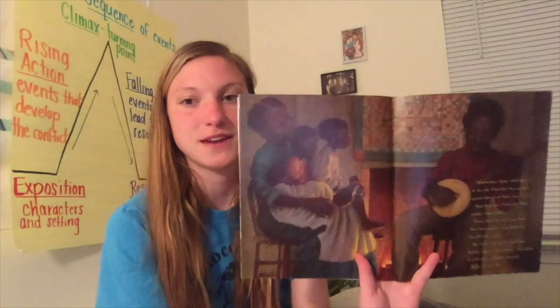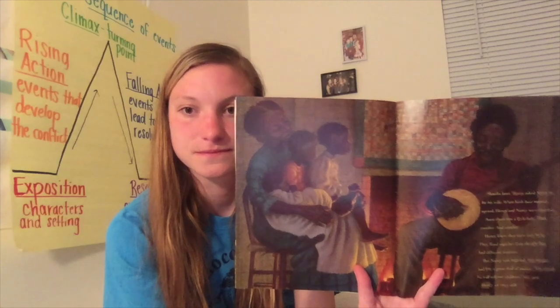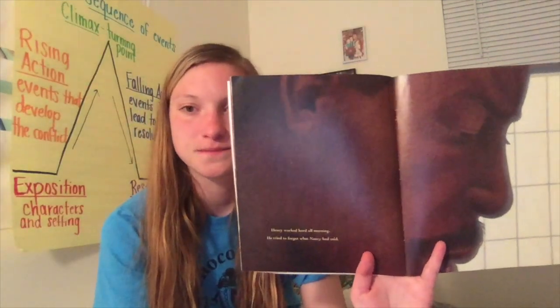When both their masters agreed, Henry and Nancy were married. Soon there was a little baby, then another and another. Henry knew they were very lucky. They lived together even though they had different masters. But Nancy was worried. Her master had lost a great deal of money. "I'm afraid he will sell our children," she said. Henry sat very still. Henry worked hard all morning. He tried to forget what Nancy had said.